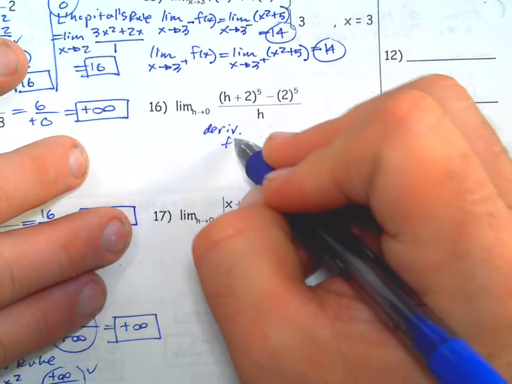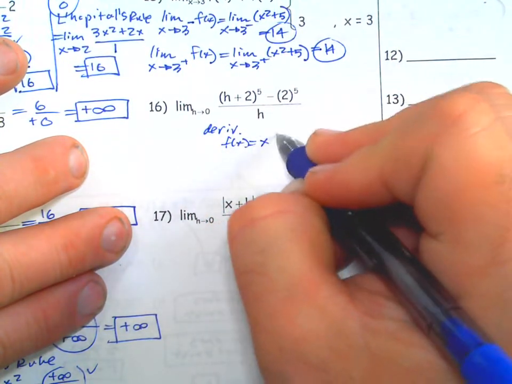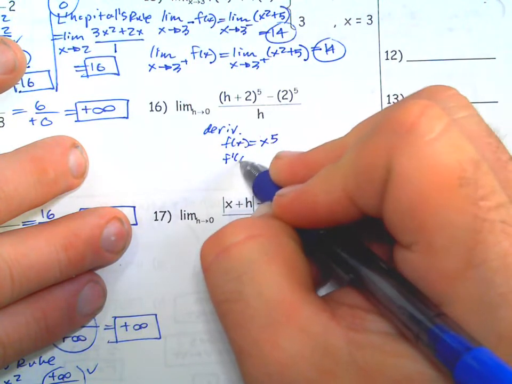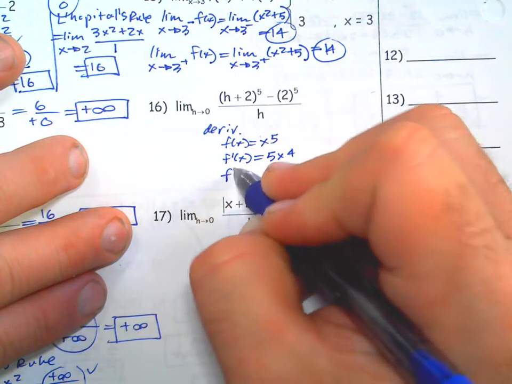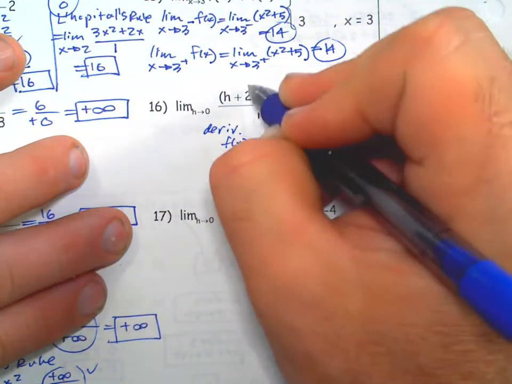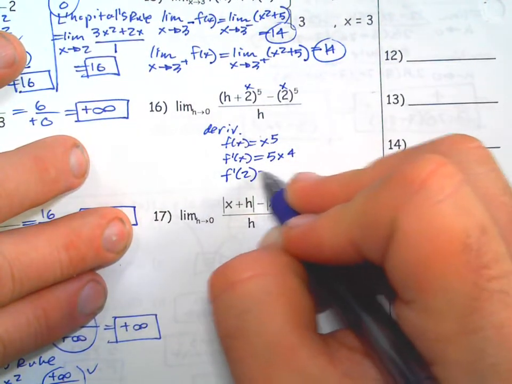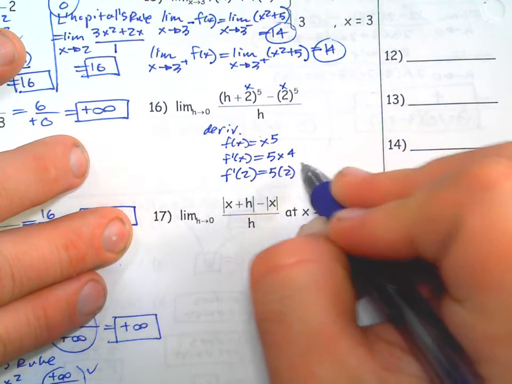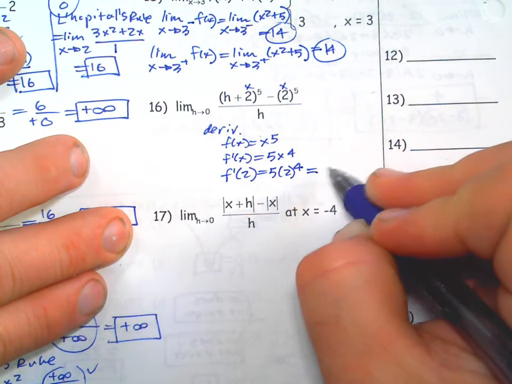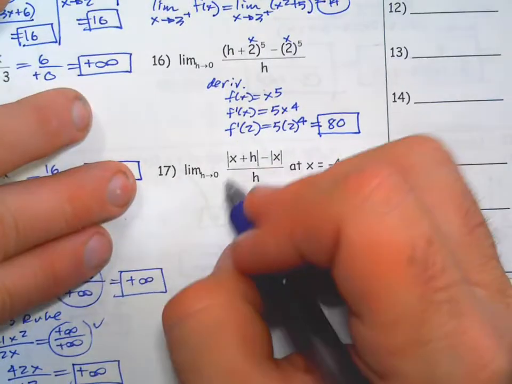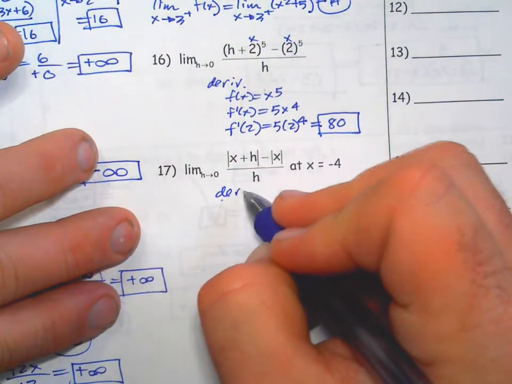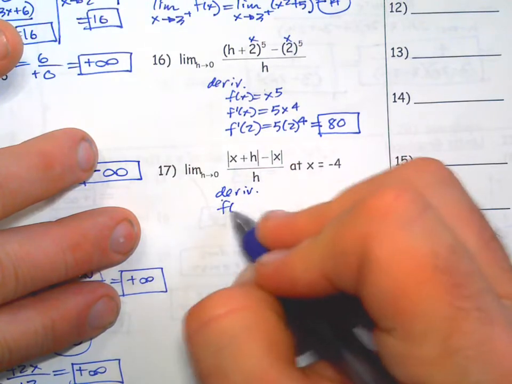What is it the derivative of? x to the 5th. What's the derivative of x to the 5th? Using the rules you've memorized, 5x to the 4th. Now, plug 2 into it. That's what the 2's are. That's usually where the x's are. So 2 to the 4th, 16 times 5 is 80. That's the quick way. So in here, this is a derivative of what function?